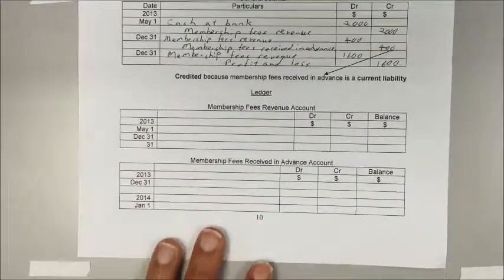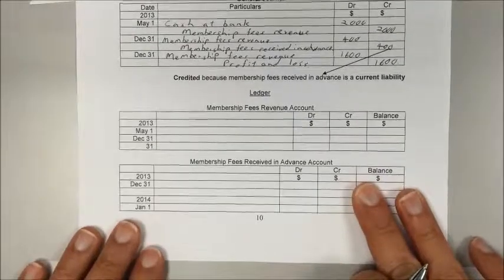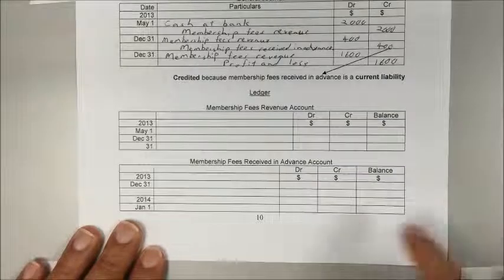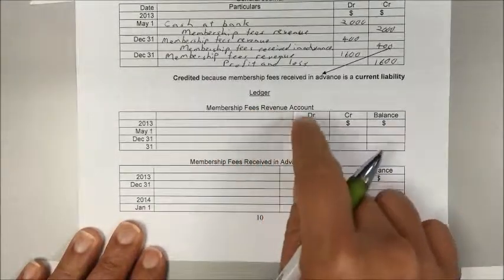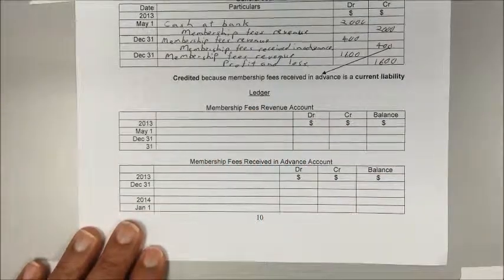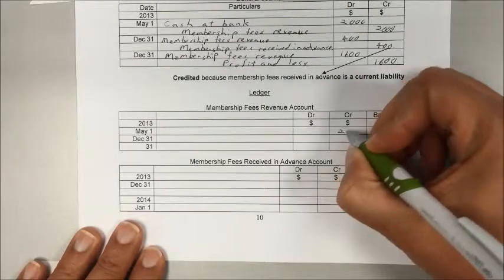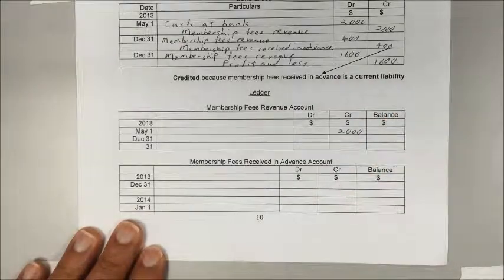So now let's take a look at the membership fees revenue account. Now when the business received the $2,000 membership fees from the new member, it will debit cash at bank and credit membership fees revenue account. Now we are looking at the membership fees revenue account. So we will write $2,000 in the credit column. That is on 1st of May when we receive.